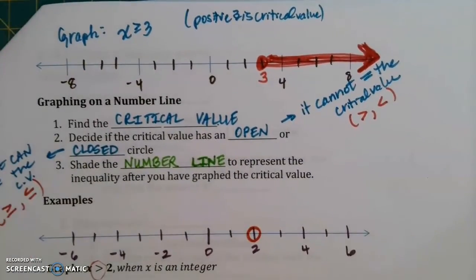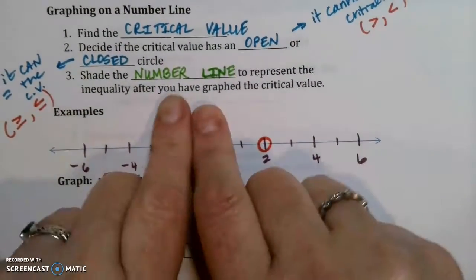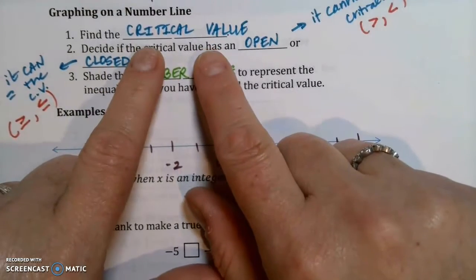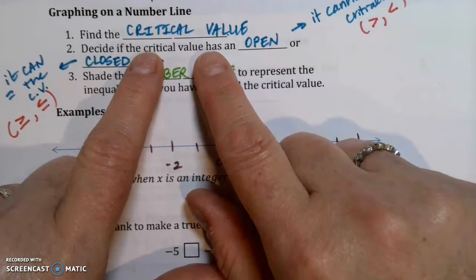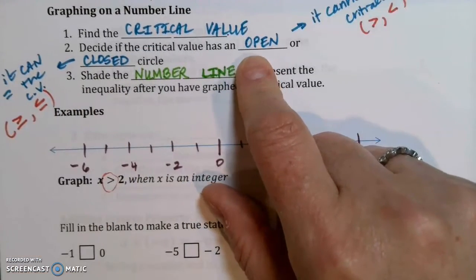All right, so we are looking at the top of page 5, and first I'm going to look at the part of the notes here. So when we are graphing on a number line, our first job is to find the critical value, and that's going to be whatever number is involved in that inequality. And then we're going to decide if that critical value has an open or closed circle.